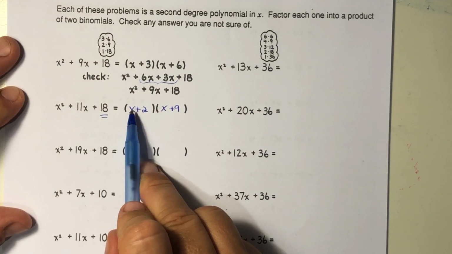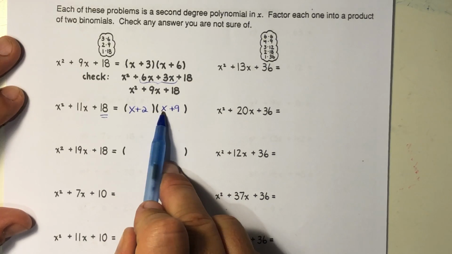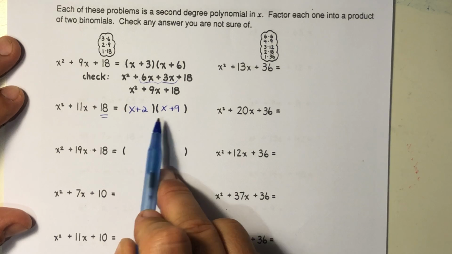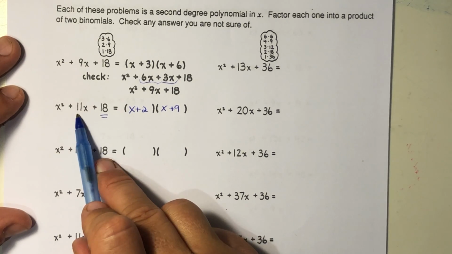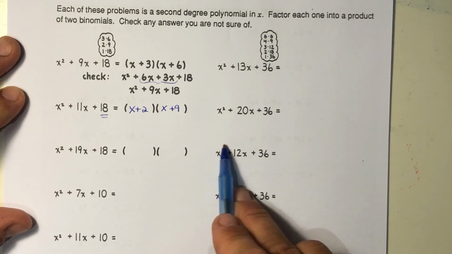If you want to go ahead and check, x squared plus 9x plus 2x plus 18. The 2 plus the 9 gives you 11. The 2 times the 9 gives you 18. Let's skip over to here.